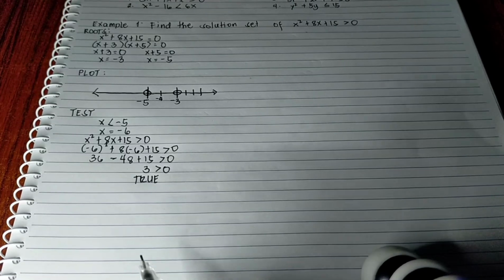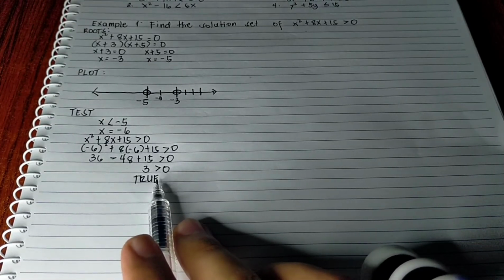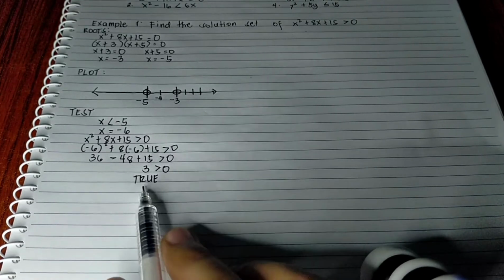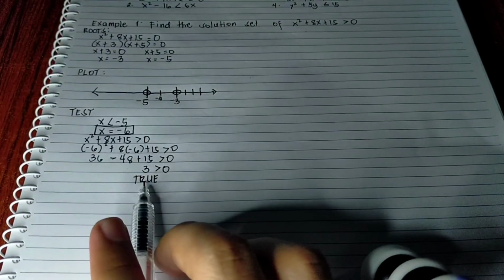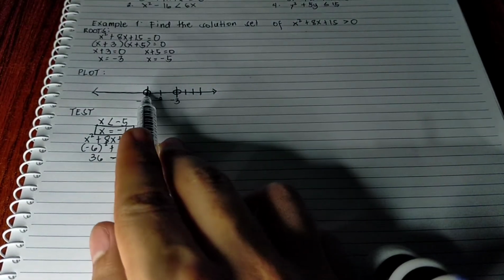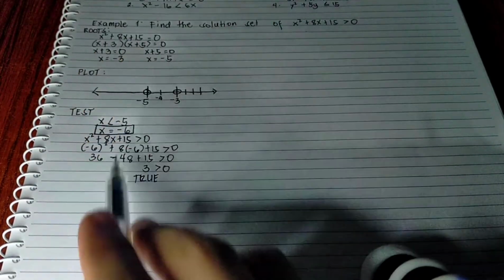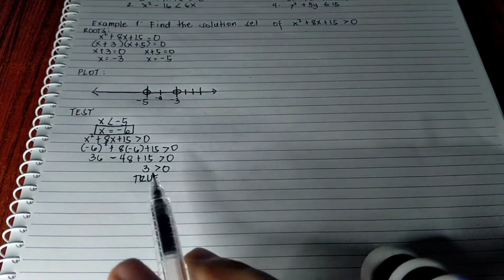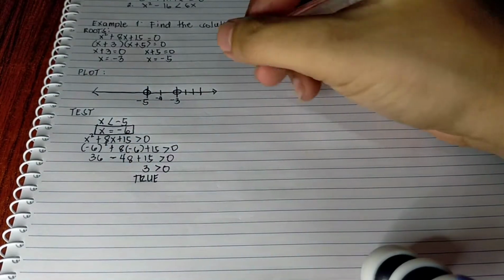Okay, again. So, naging true yung sagot natin. Okay? So, 3 is greater than 0. Therefore, true yung sagot. Ibig sabihin, yung x is equal to negative 6 ay part ng solution. Ibig sabihin, yung answer na negative 6 ay pwedeng maging sagot dito. Okay? Dito sa nakuha natin. Next, mag-test pa tayo. Test natin yung nasa gitna naman.